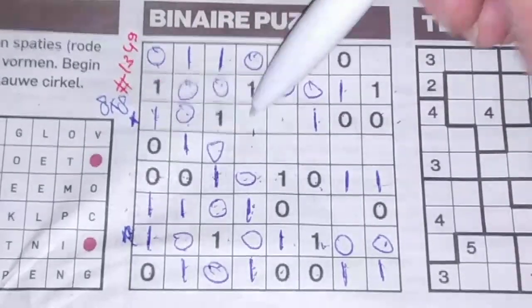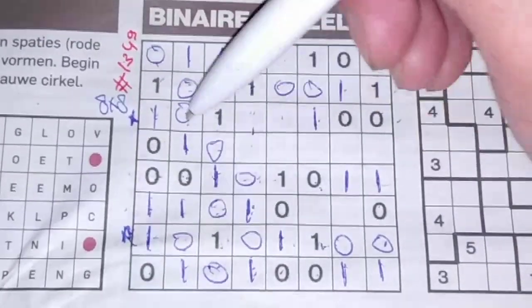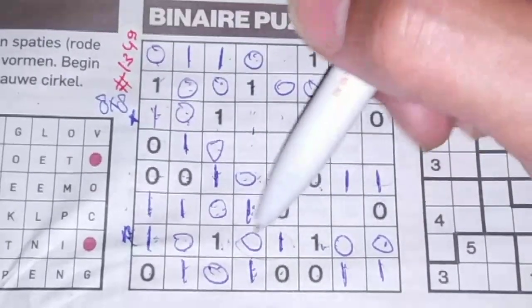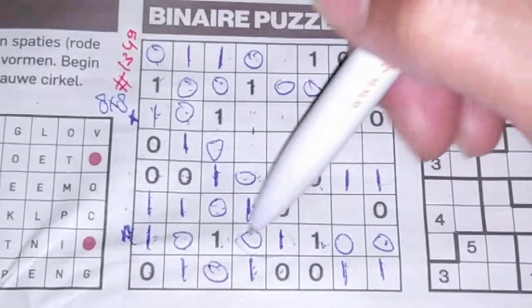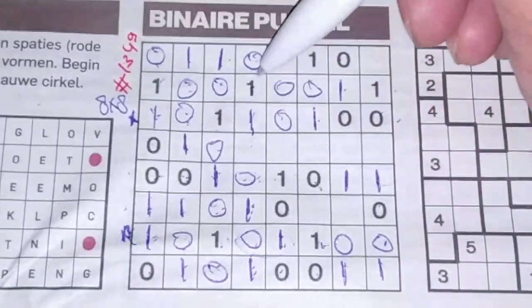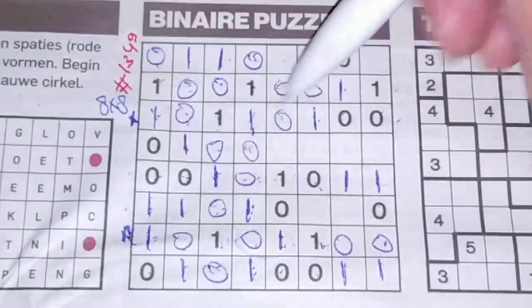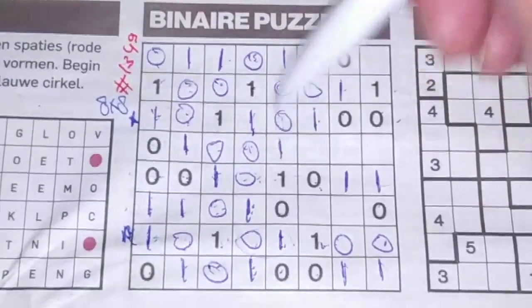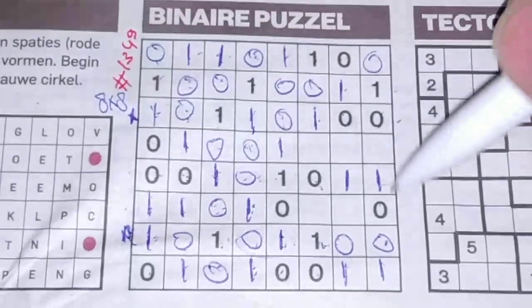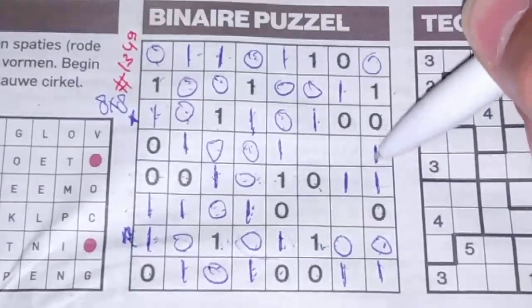1, empty box, 1, 1. So I need to switch these two digits. We have a 1 here, this should be an O. We have an O here, this should be a 1. Double 1 here, no, there no. Double O here, 1, there 1. 4 ones, so the rest are O's. 4 O's, so the rest are ones.